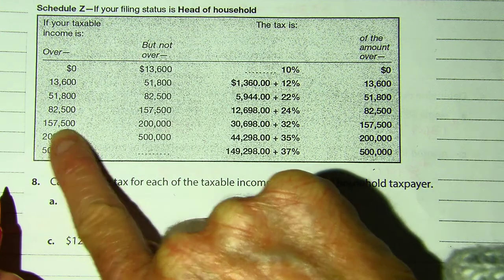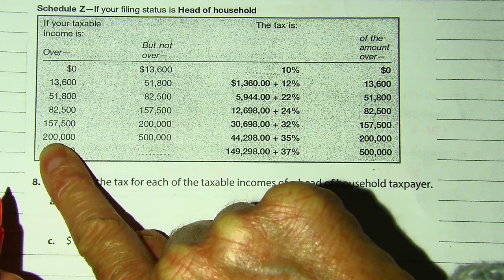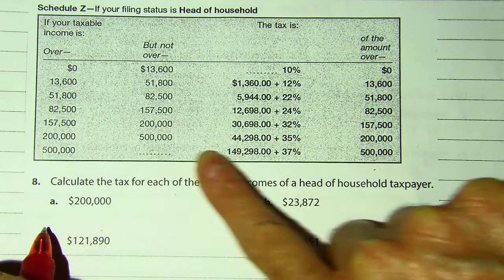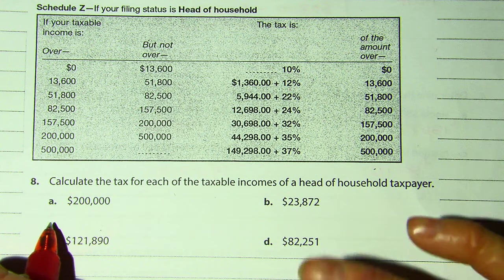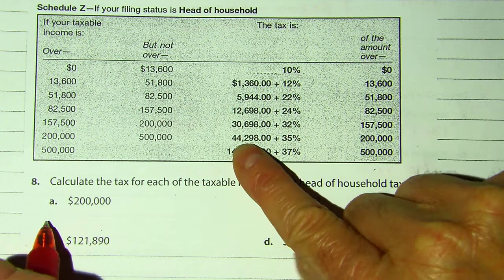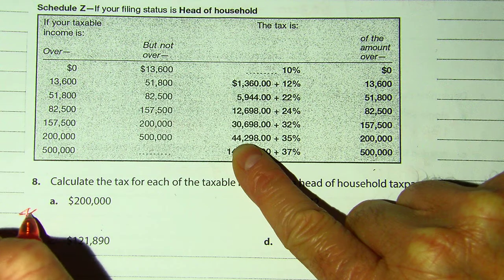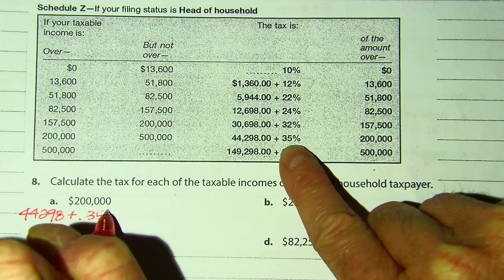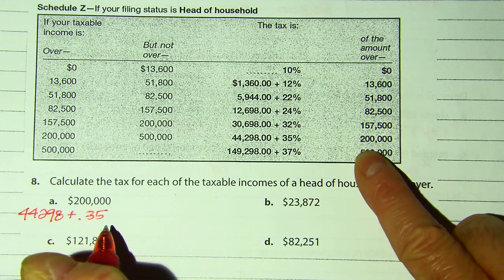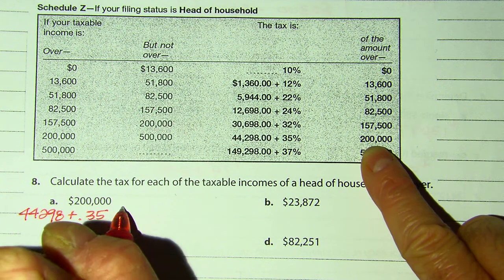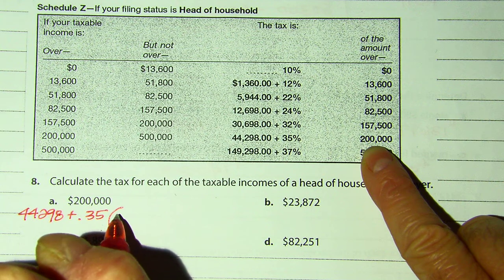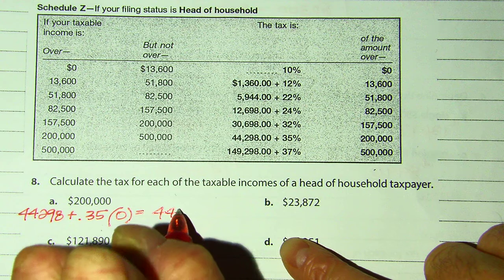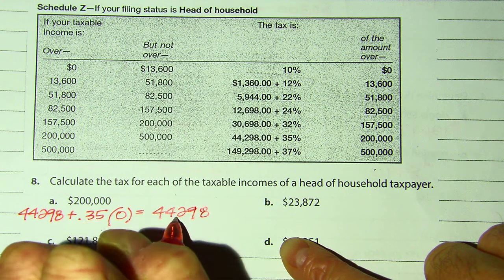So 200,000, it can't be over this. It has to be this next one. You can actually equal this. So 200,000 is 44,298 plus 35% of anything over 200,000. And I don't have anything over 200,000. So my tax would just be 44,298. It's a lot of money, people.